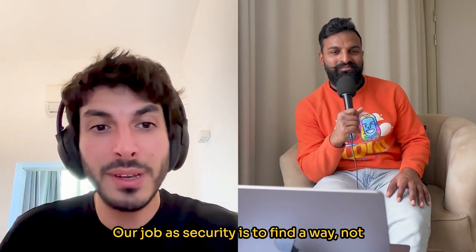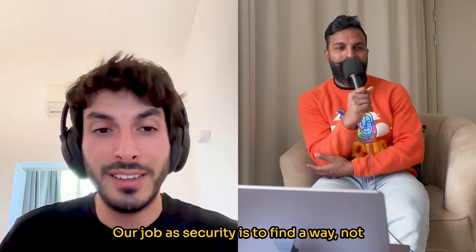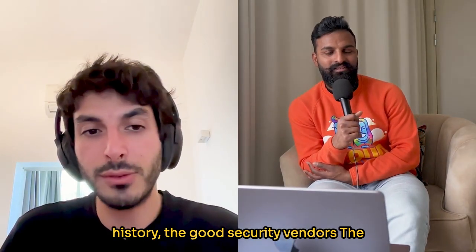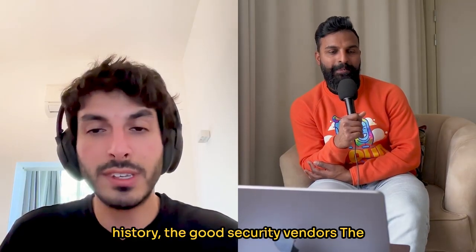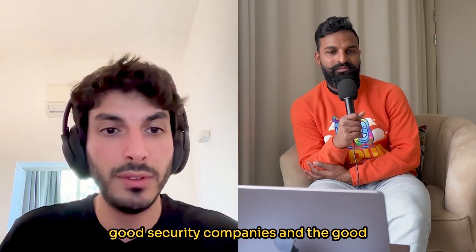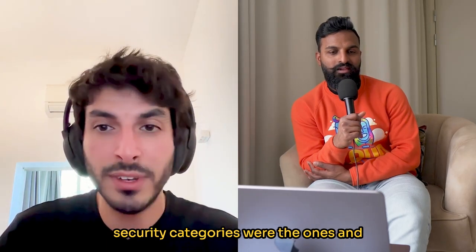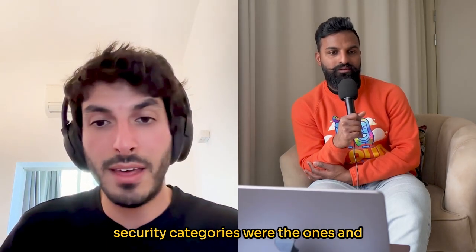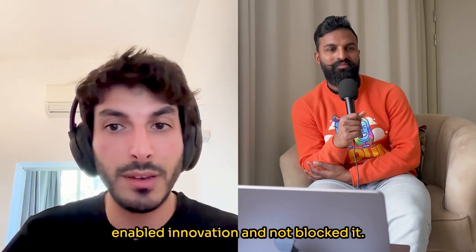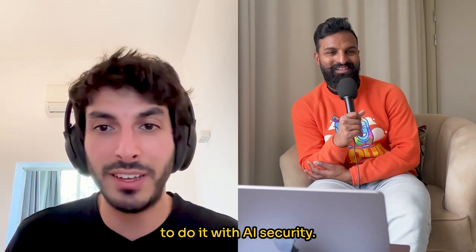Our job as security is to find a way, not to block. And if you look at history, the good security vendors, the good security companies, and the good security categories that lasted were the ones that enabled innovation and did not block it. So I'm sure we're going to do it with AI security.